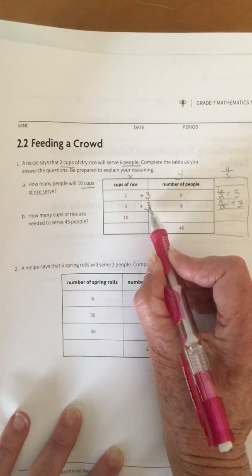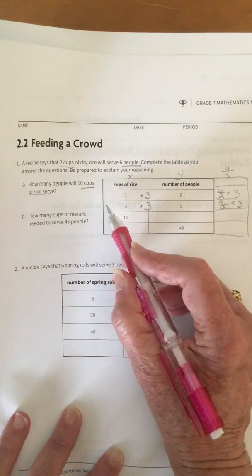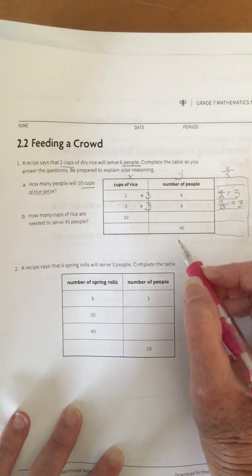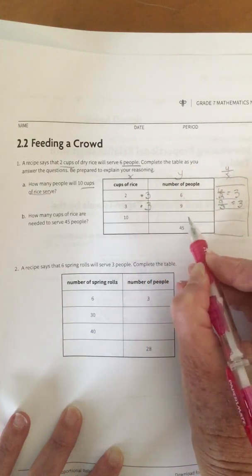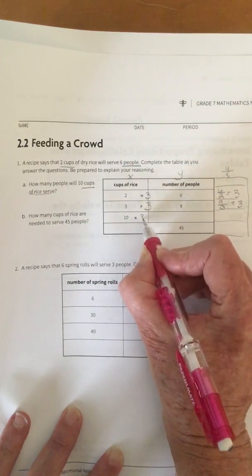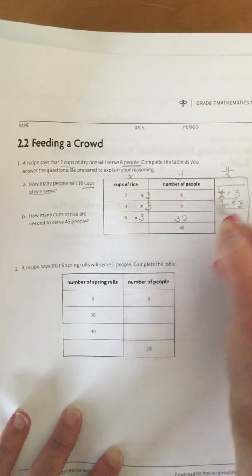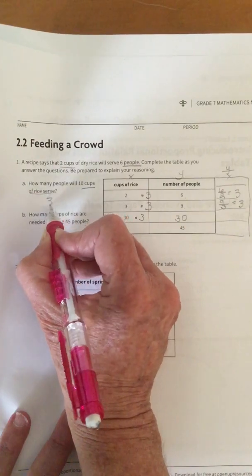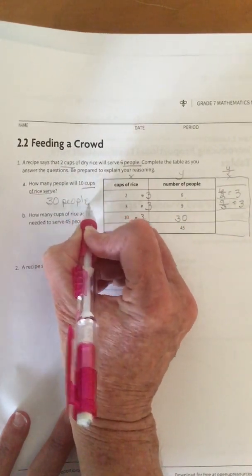So this is saying 1 cup of rice will feed 3 people. I said it backwards at first. All right, so if we're following the same pattern that we have here, we've multiplied times 3, so we're going to multiply times 3 here, and we're going to get, it will feed 30 people. So how many people will 10 cups of rice feed? It will feed 30 people.